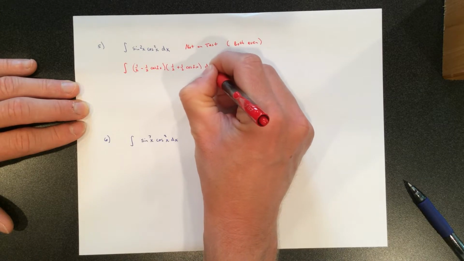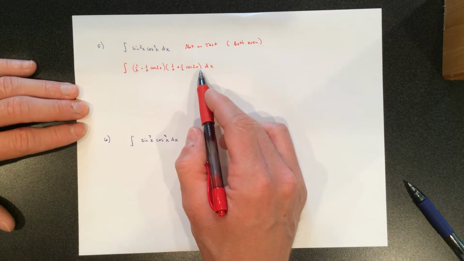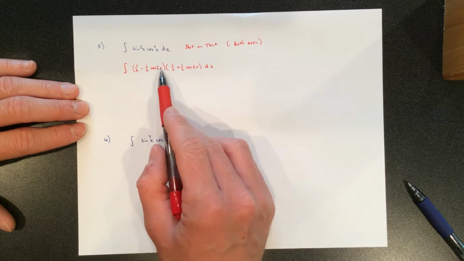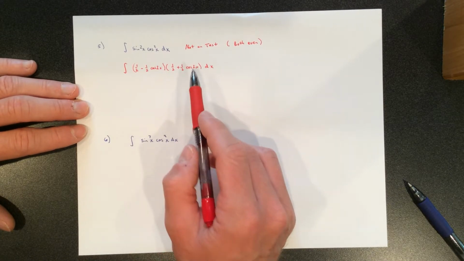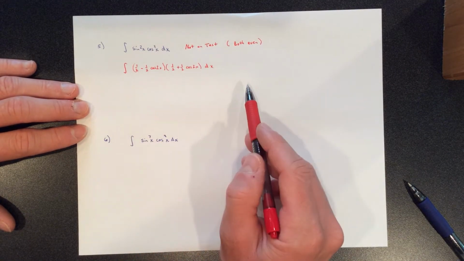cosine 2x. You'd have to multiply all of this out and get some nasty looking thing. And then you'd end up still with the cosine squared 2x. And you'd have to rewrite that with the same trig identity. And then finally, you'd be able to integrate it.